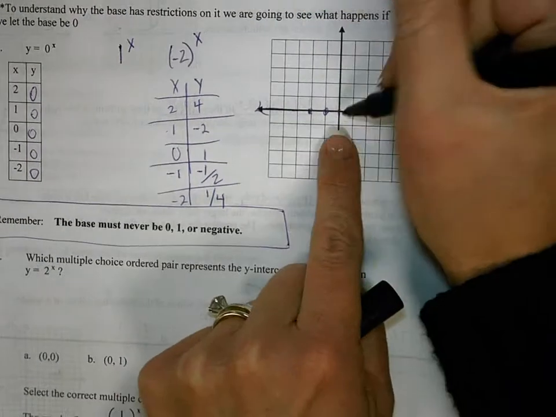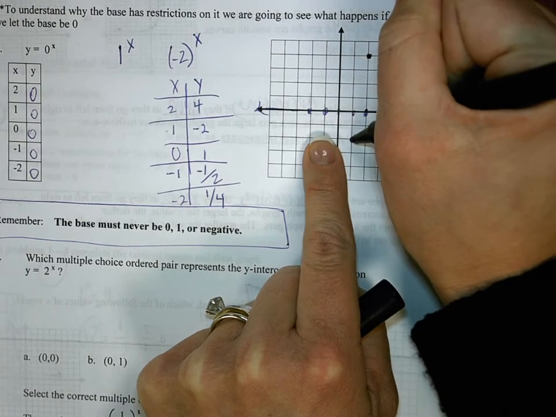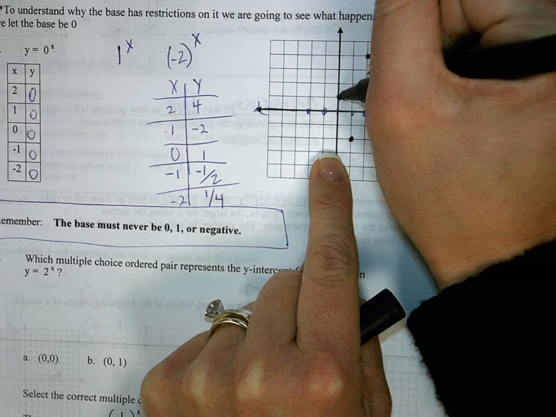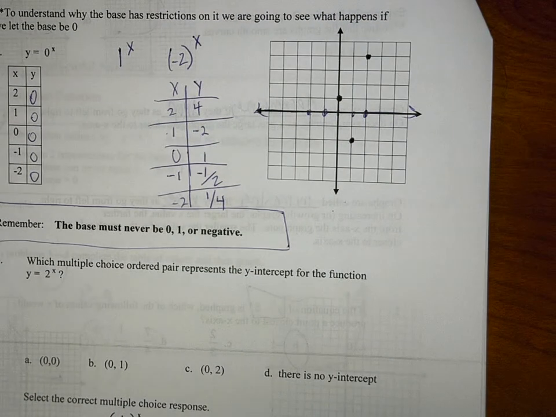If you were to go and graph these, I'm just going to use a different color here. If I go over 2, up 4, and then I have 1, -2, and then I have 0, 1, is this making any kind of line? No. So that is why you cannot have negatives. Because when you square a negative, you get a positive, but when you have an odd negative power, you get a negative. So when you have negatives and positives, it doesn't make a graph.